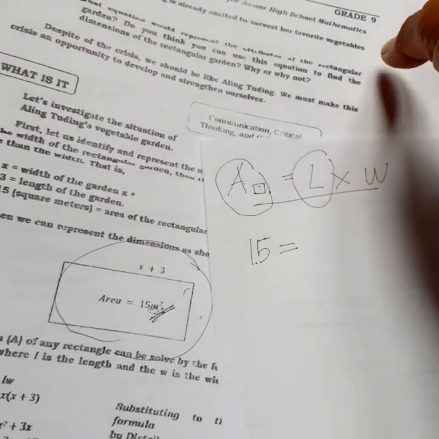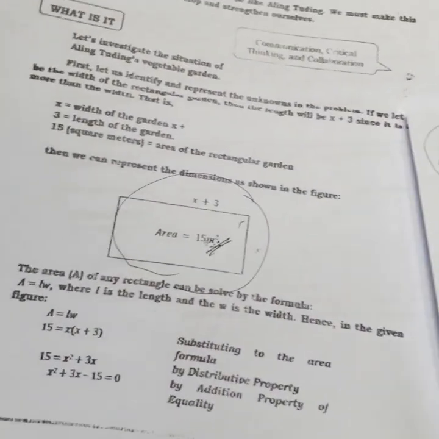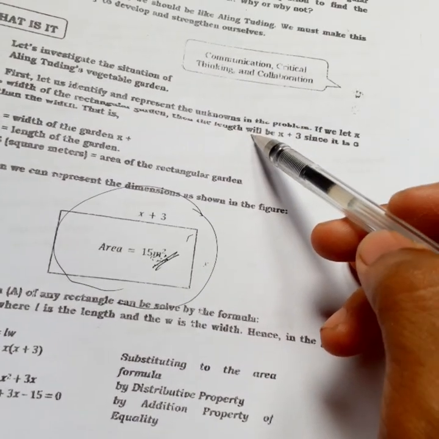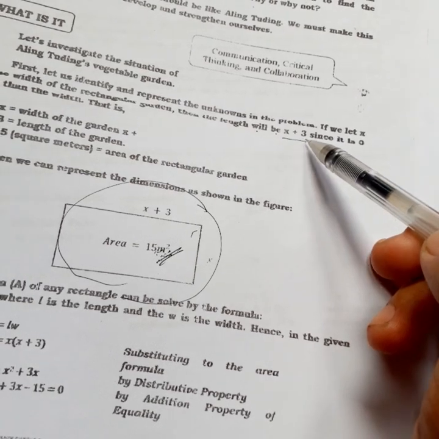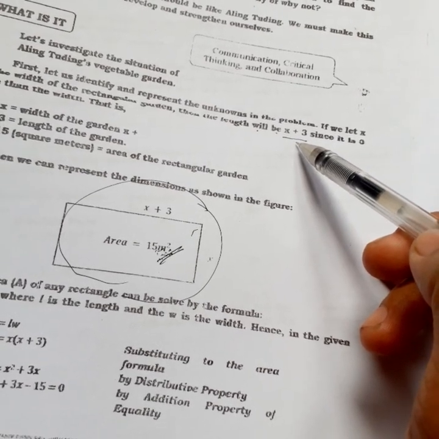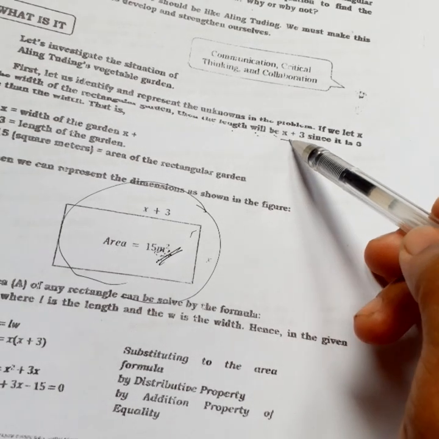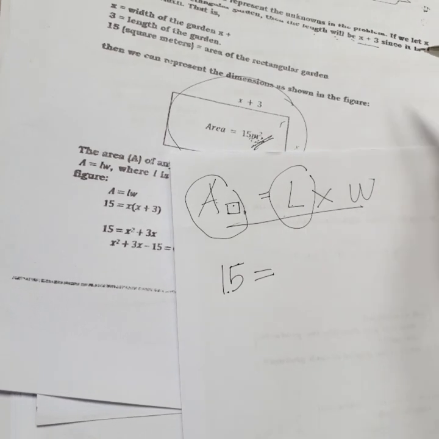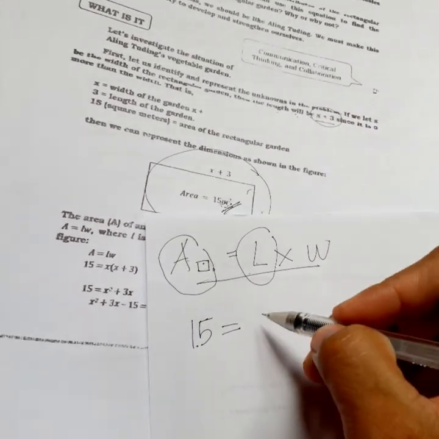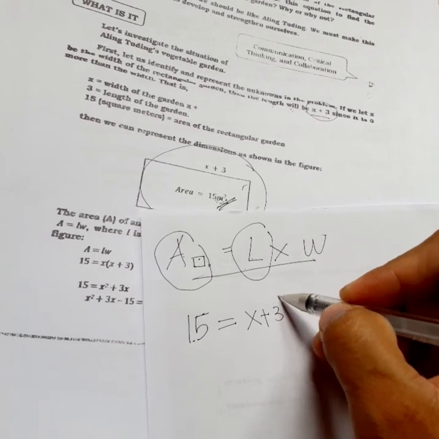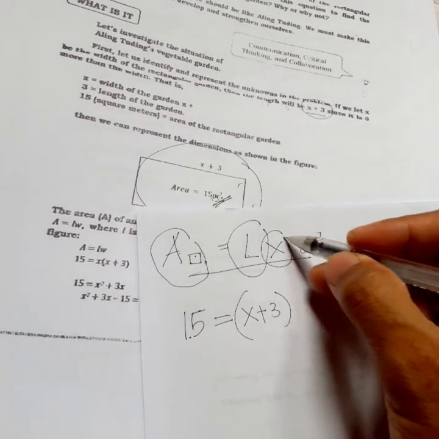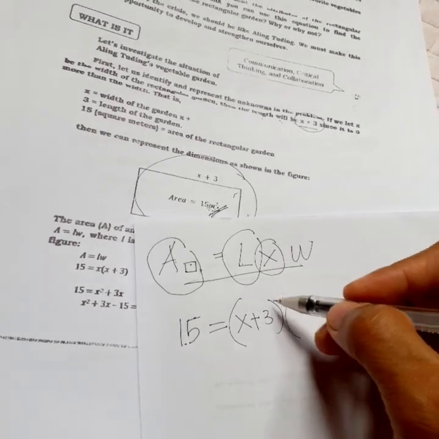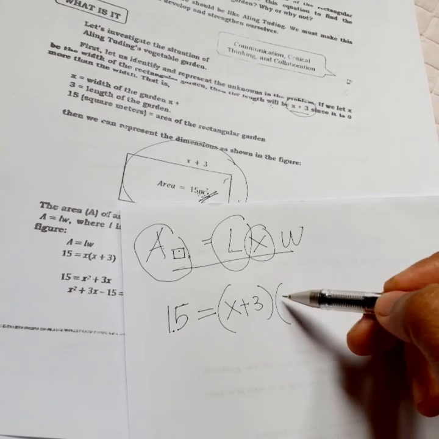So, we will find the length. The length will be x plus 3. So simply, the length is x plus 3, times. When a parenthesis is written with a multiplication symbol, it means multiplication when they are together.